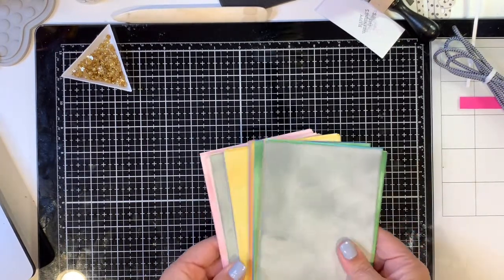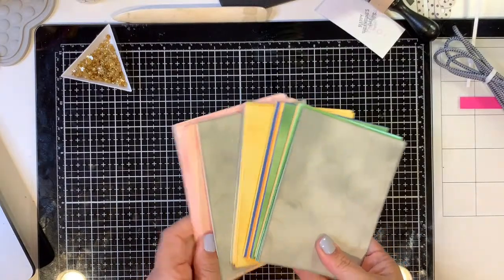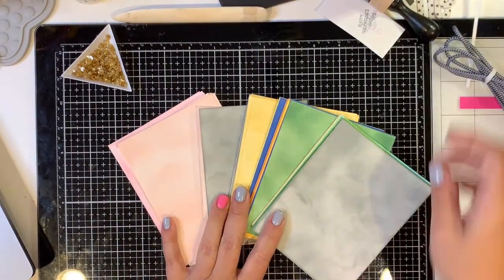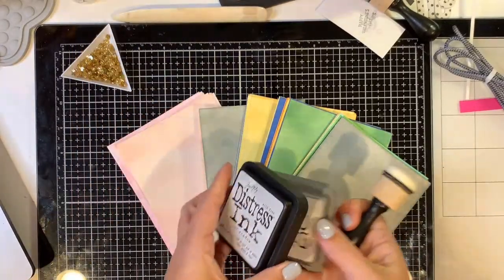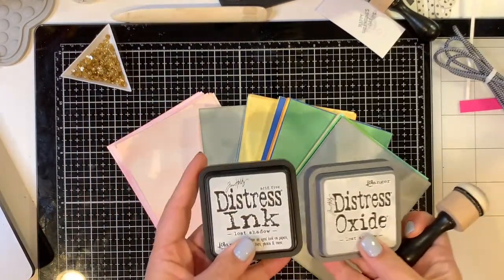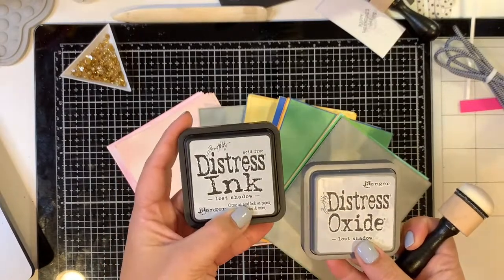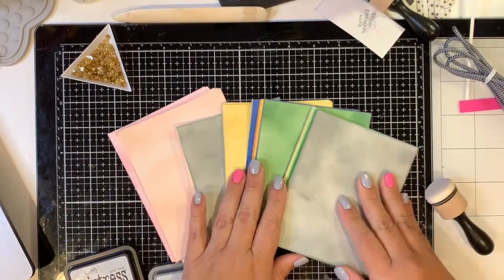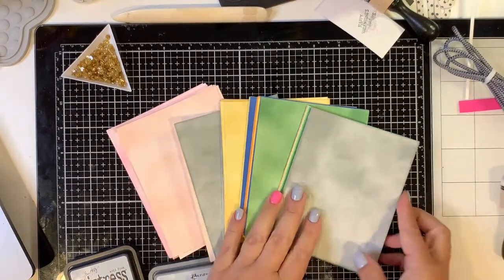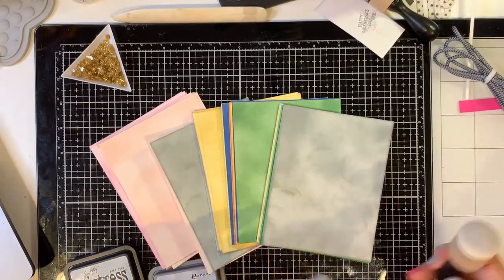So for me, compartmental making is something like this. I sat down with some paper, a blending tool, and then some inks. Both Distress Regular and Distress Oxide. And I just spent some time blending out backgrounds, checking out the tools.